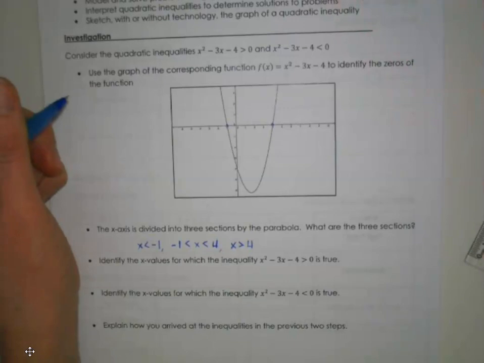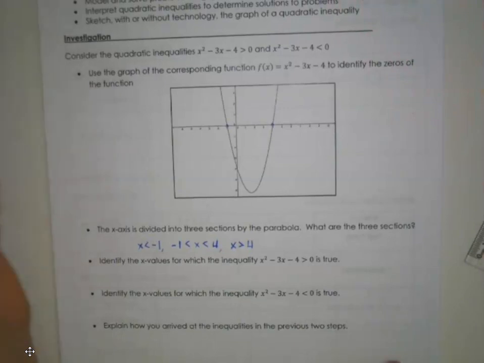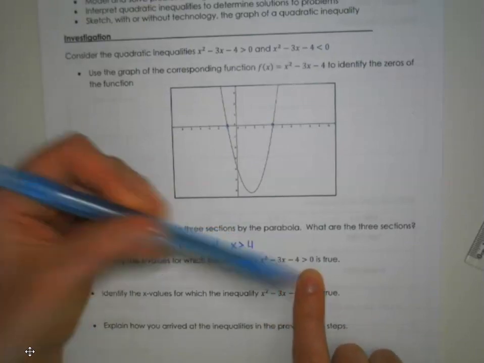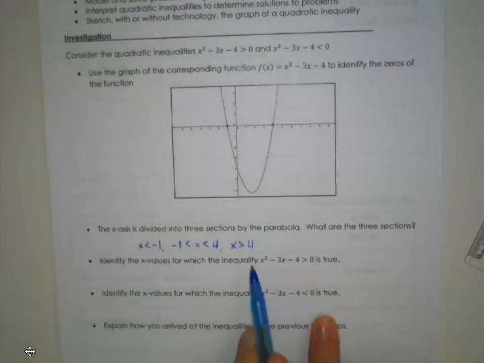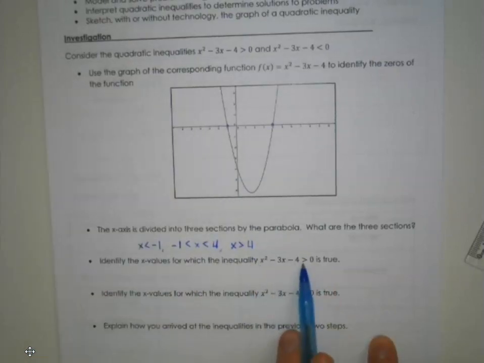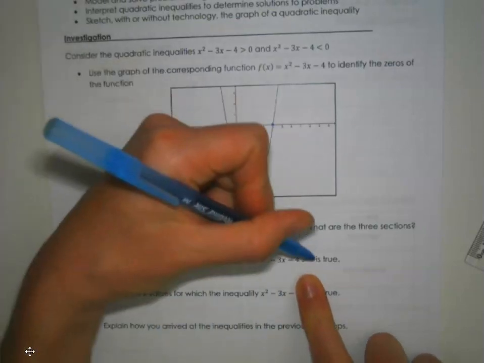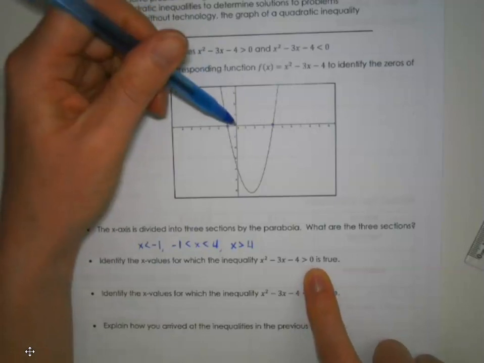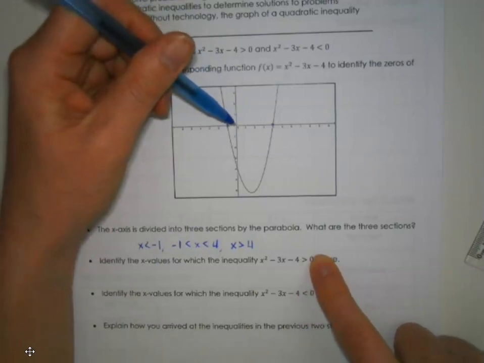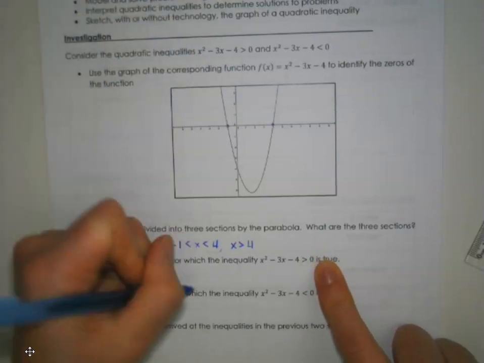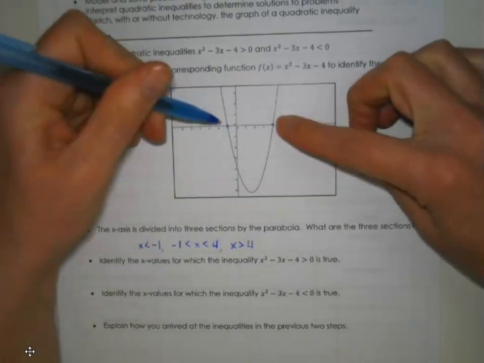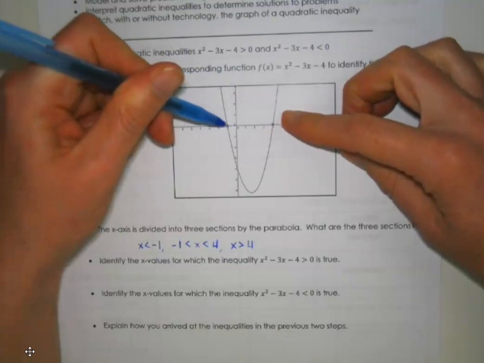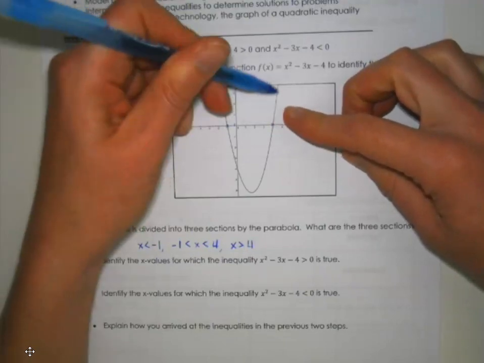Okay, so the next thing we want to work on is identifying the x values for which the inequality x squared minus 3x minus 4 is greater than 0 is true. So basically, what parts of this parabola are above 0? Here 0 represents our y values, so above the x-axis. For which values of x is our parabola above the x-axis, at y values greater than 0? Well, it would be this section of the graph here and this section of the graph here.